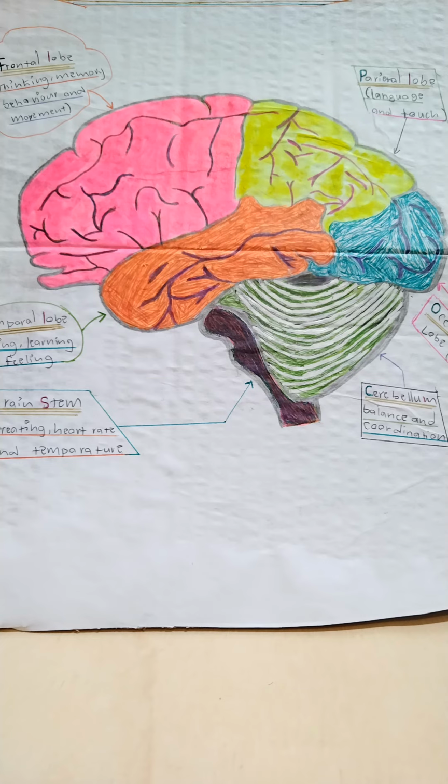Here are the three aspects I have learned when creating the brain. The first aspect: the brain is divided into a left and right hemisphere by a deep groove that runs from the front of the head to the back. This groove is called the great longitudinal fissure.